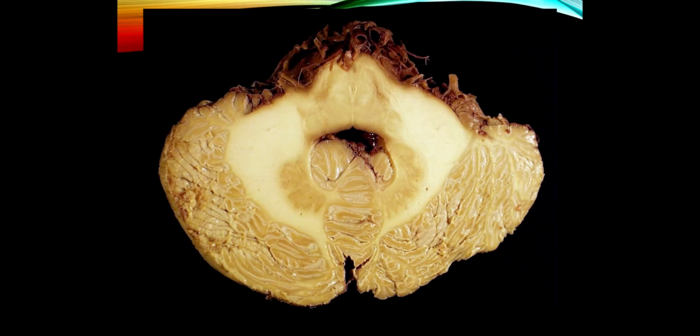Now, the equivalent of a gyrus for the cerebellum is called a folia. You can see they're much smaller than the gyri in the brain.